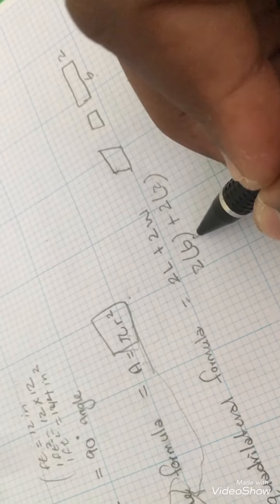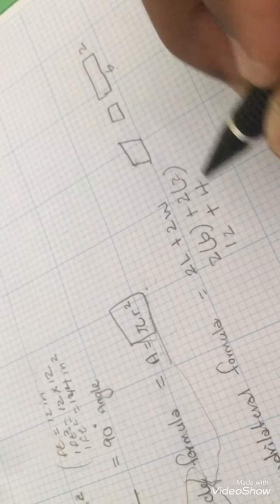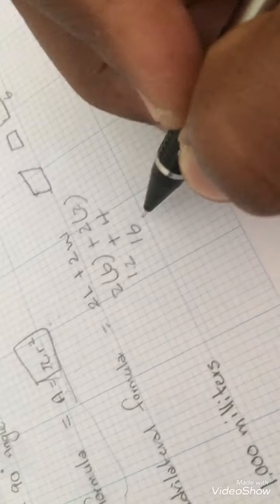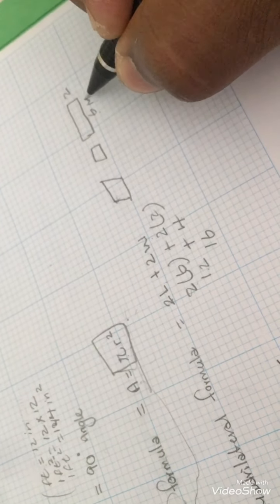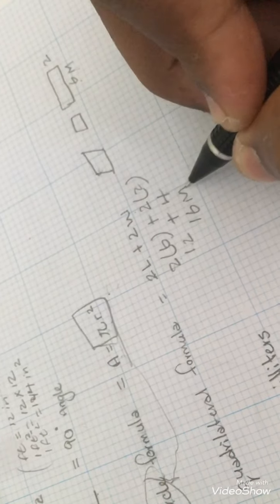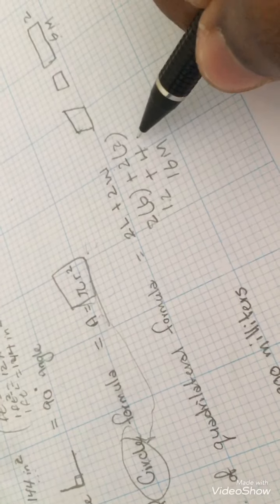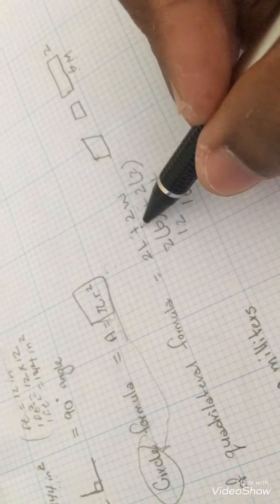So 6 times 2 is 12, plus 2 times 2 is 4, right? And 12 plus 4 is going to give us 16. And if our unit is, let's say, meters, you're going to have to put the meters here, right? There is no squared, because we don't have to multiply the length by the width, we're just adding.